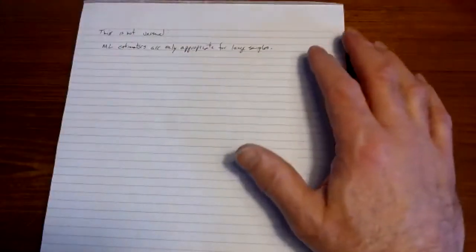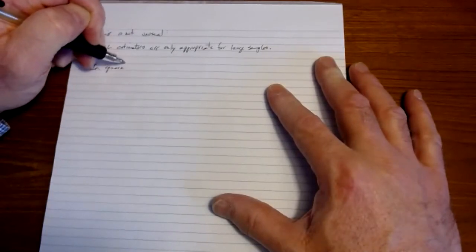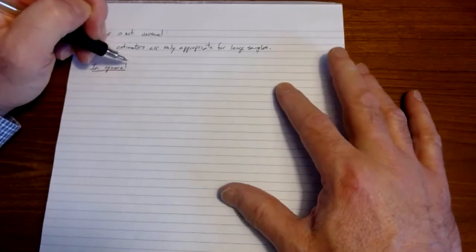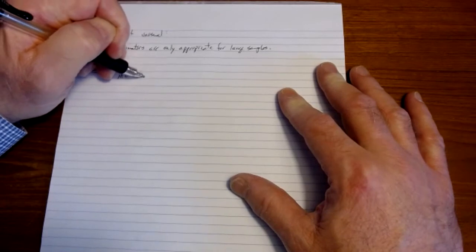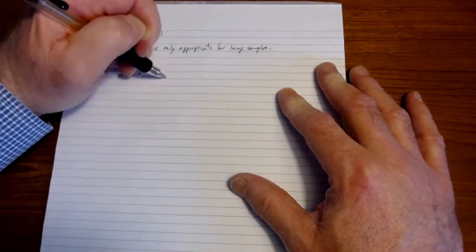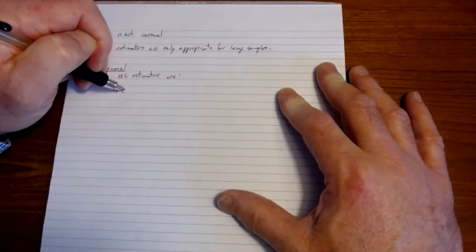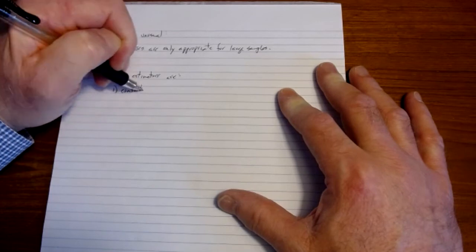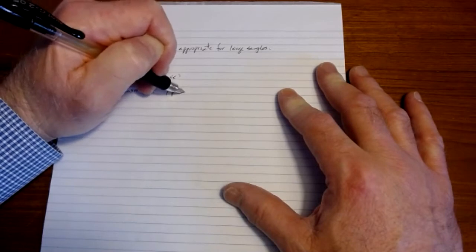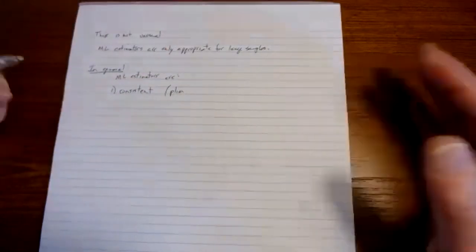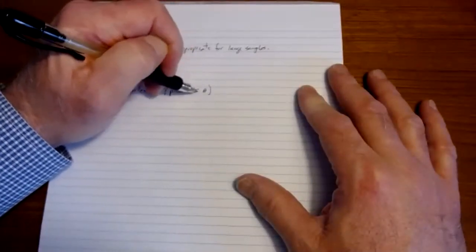Okay. In general, what we know about maximum likelihood estimators is this. ML estimators are, one, consistent. That is, the probability limit of an estimator, just call it theta hat, is theta.